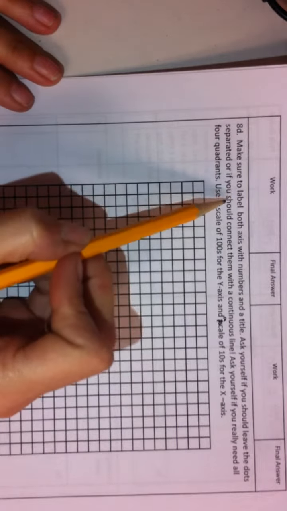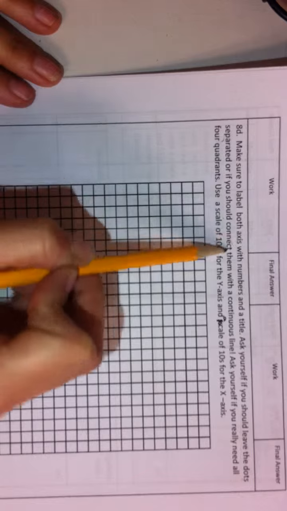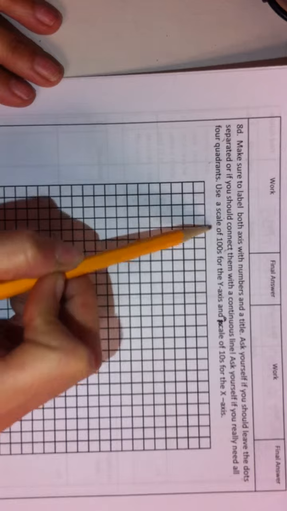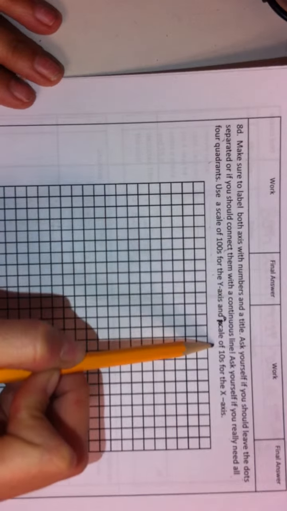All right, last one. We've got to create that graph. So, on the graph, I need to zoom out a little bit. On this graph, we've got a graph according to the directions. Attend to precision. So you have to read the directions. Ask yourself if you should leave the dots separate or if you should connect them with a continuous line. Ask yourself if you really need all 4 quadrants and use a scale of 100 for the y and 10s for the x-axis. Well, I know my input needs to go down here on the bottom.